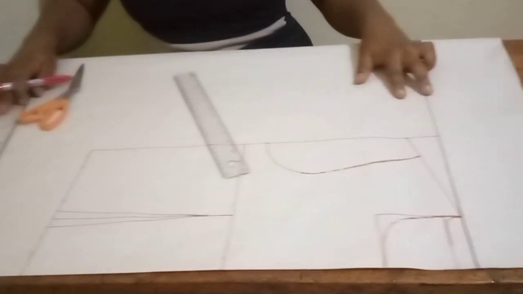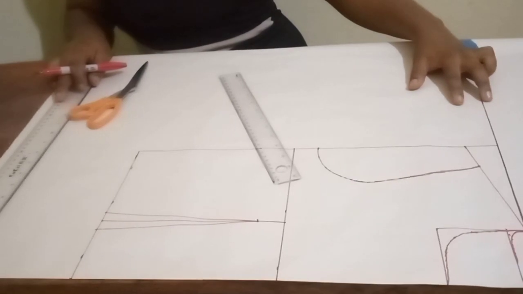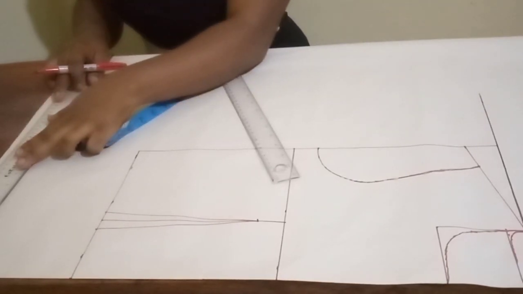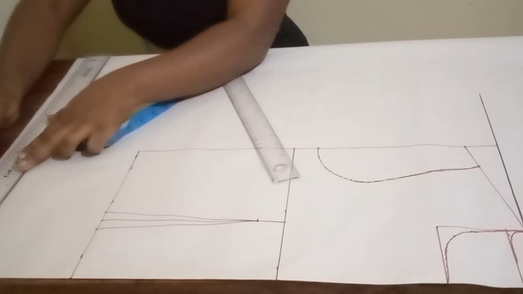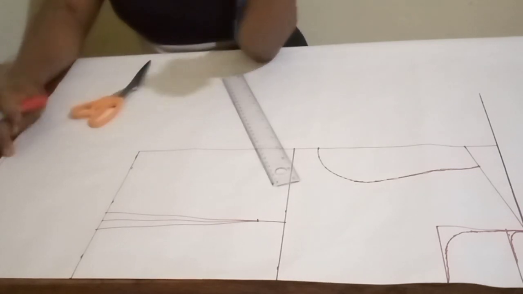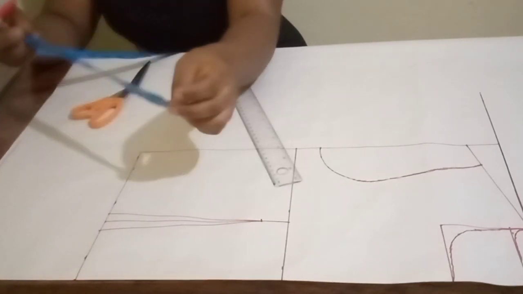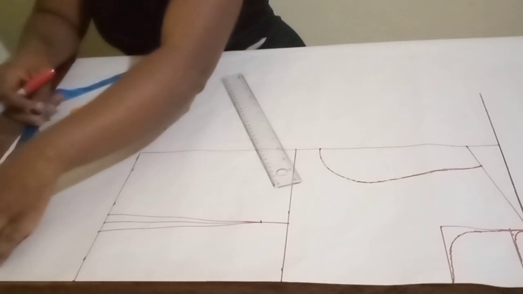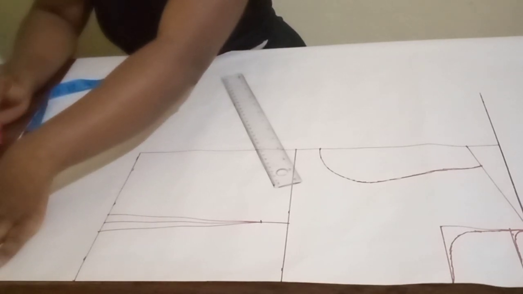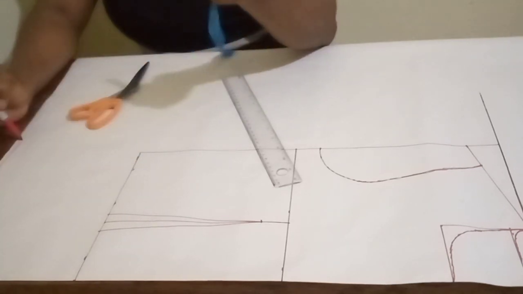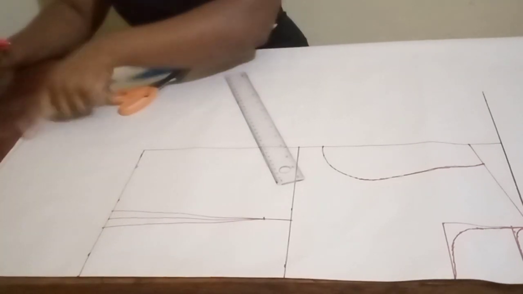I'll now determine the hip line, which is about 20 to 21 centimeters from the waistline, and I'll draw a horizontal line at that point. I'll then place the hip circumference divided by 4, which is 28, on the hip line, and I'll connect that point back to the waistline.